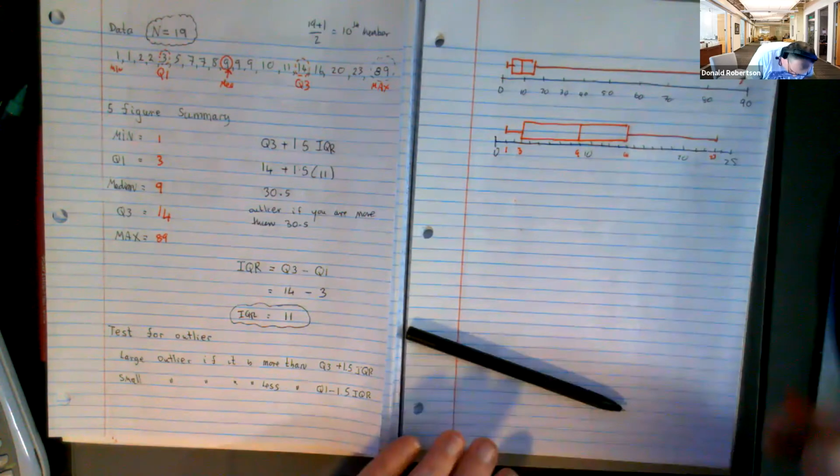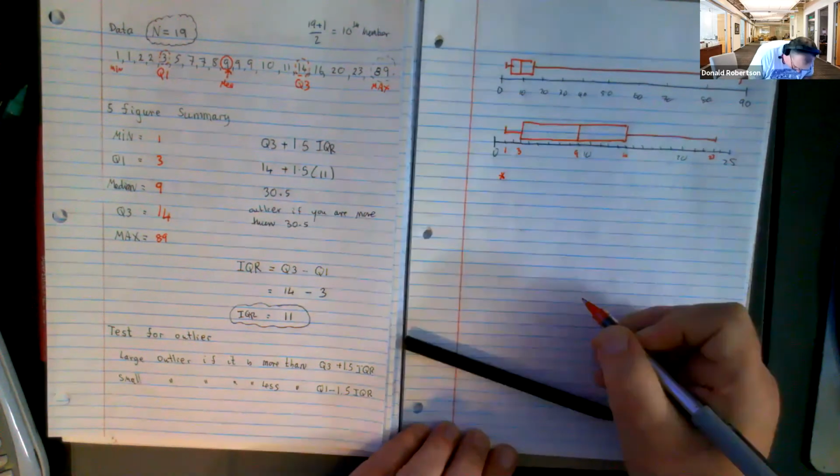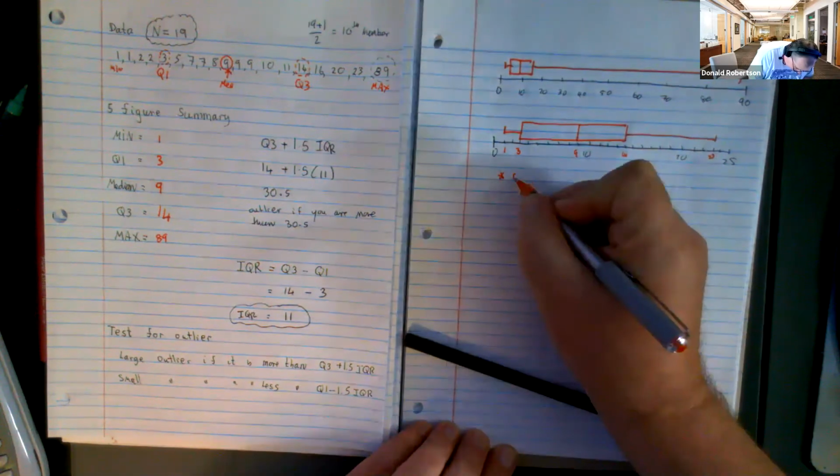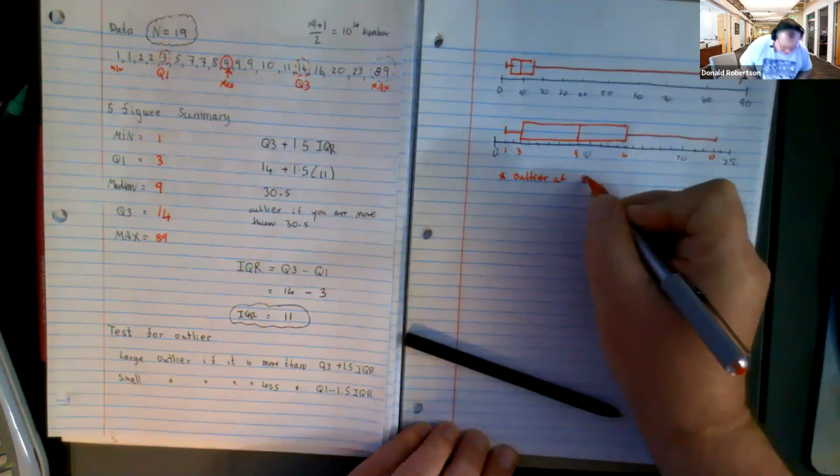Now, what do you do about the outlier? Well, there are a couple of things you can do. One of the things is you put a little asterisk down here and you just say outlier at 89.